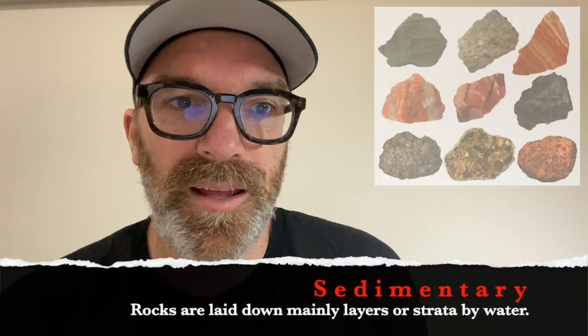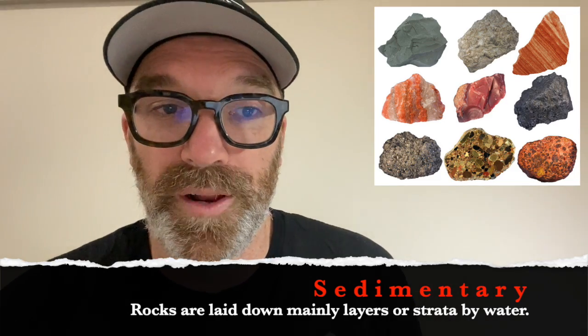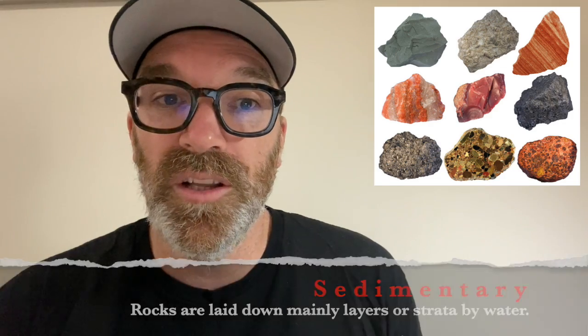Sedimentary rocks are laid down in many layers of strata by water. Unconsolidated rock, the sand and mud, is called sediment. And the consolidated rock is called sedimentary rock when it all comes together, right? So in between these can be fossils, and that's where fossils are found. Some examples of this are sandstone and limestone.